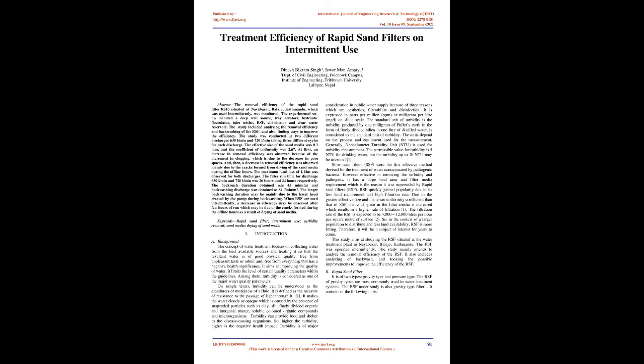The backwash duration obtained was 45 minutes and backwashing discharge was obtained as 84 L/min/m2. The longer backwashing duration may be mainly due to the lesser head created by the pump during backwashing.